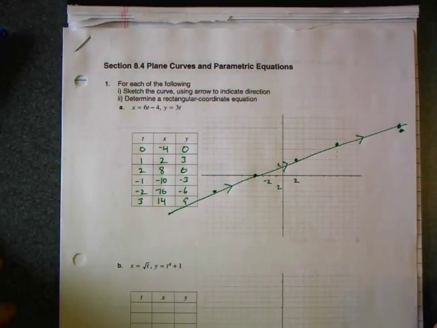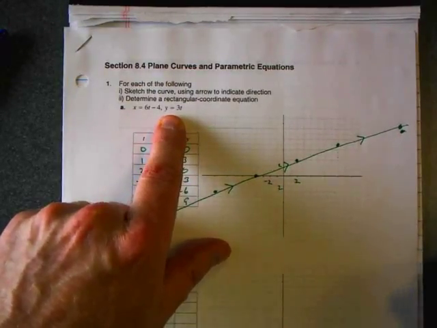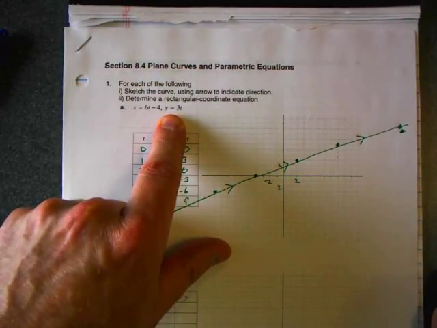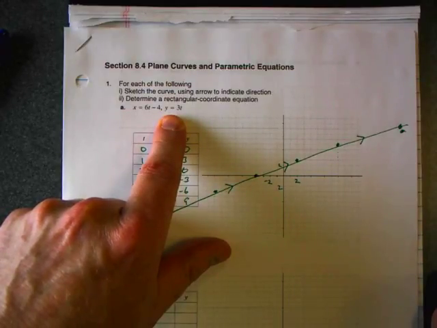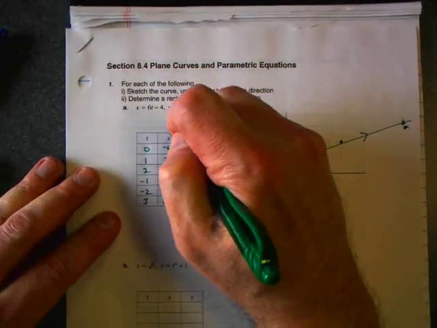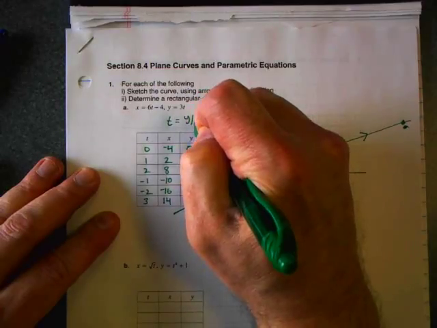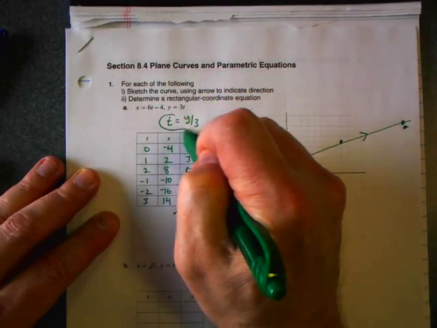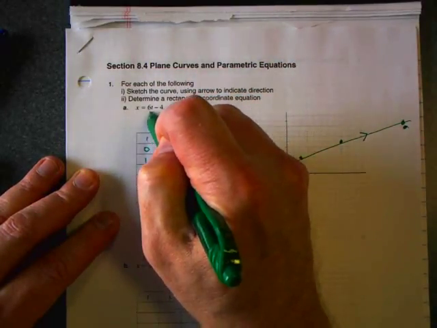Here's a better way to do it. I'm going to take this equation right here, and I'm going to get the t all by itself. What do I get when I get t all by itself? How would I get t all by itself? So t equals y divided by 3. And then I'm going to take that, and I'm going to plug it into that equation.